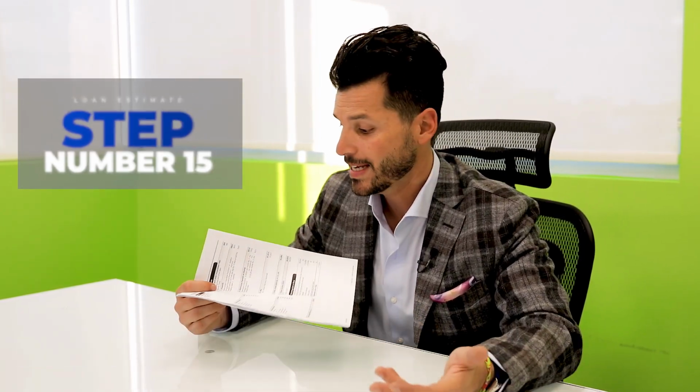Number 15, page 2 of the loan estimate, section F, prepaids. Now, this is going to be things such as your first year's homeowners insurance premium, as well as interest on the mortgage from the day you close through the end of the month in which you're closing.